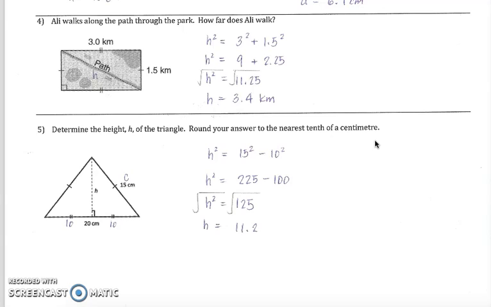Number 4. Ali walks along the path through the park. How far does Ali walk? So here's a diagram. It shows that the path is the diagonal of a rectangle with length 3 kilometers and width 1.5 kilometers. This forms a right triangle if we cut this shape in half.